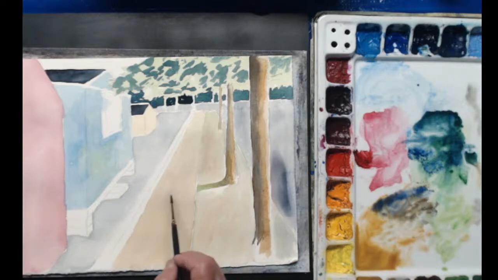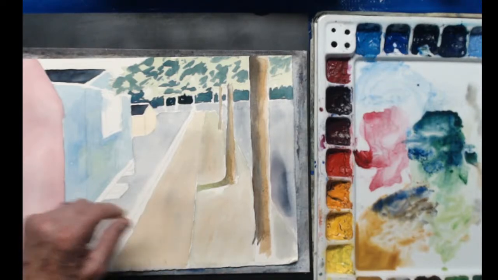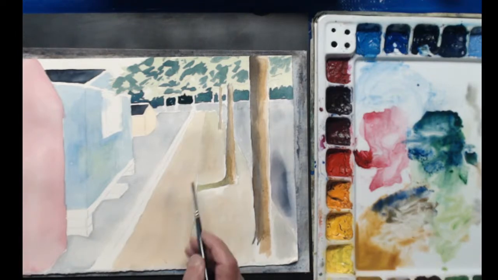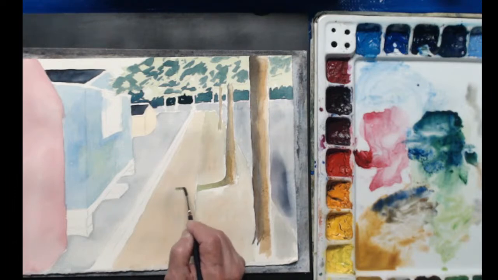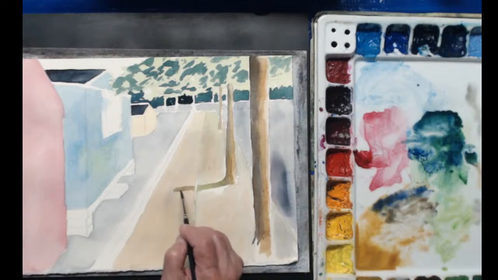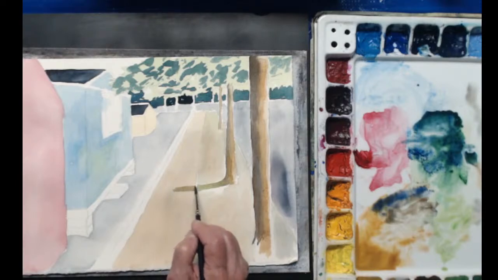Now, as we come across this grayish brown sidewalk, we've got to change the color. It was green brown here. Now it's going to be brown with a little bit of black in it, so that the cast shadow picks up the color of the actual surface with a little bit of coolness to it.